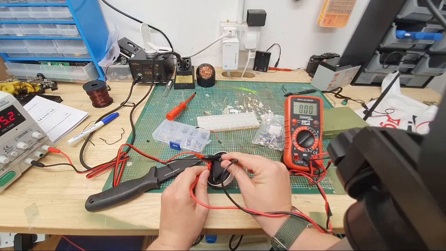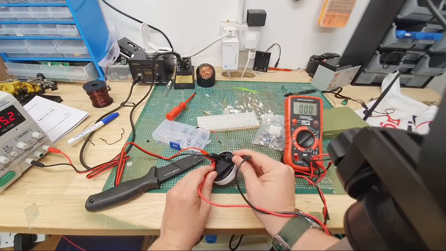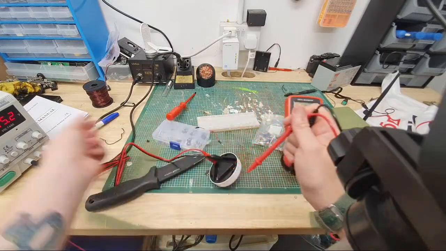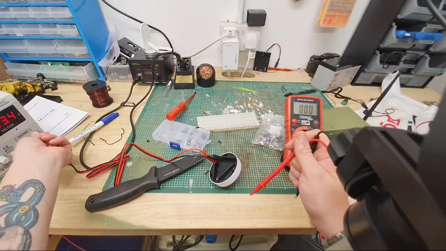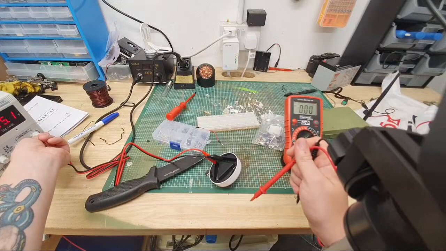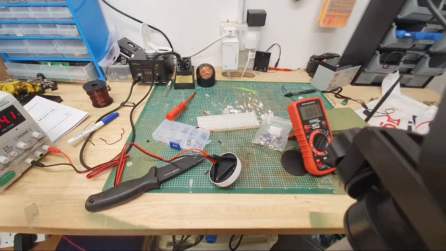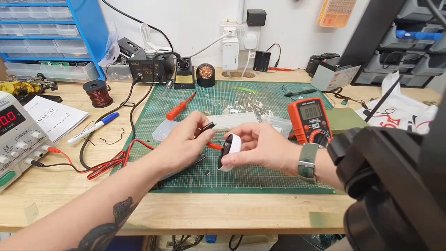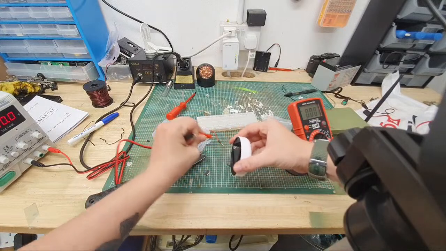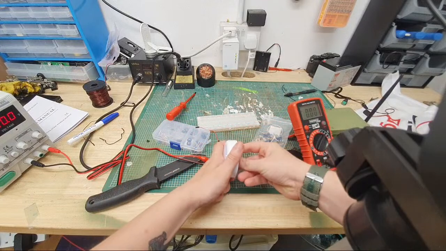I've got spares of these, by the way. This is why I am being not too delicate with it. 3 volts. Okay, nah, so it's not. Let's turn that back down. Yeah, about there should be fine. Right. So, why you no work? Let's take this off again.